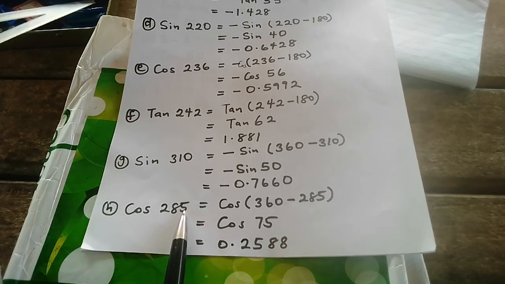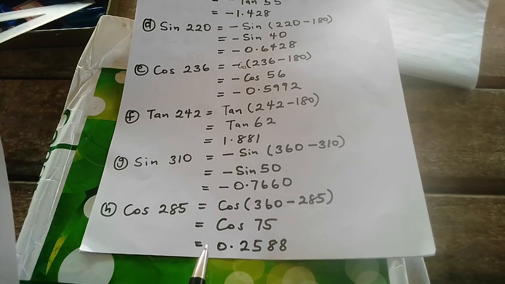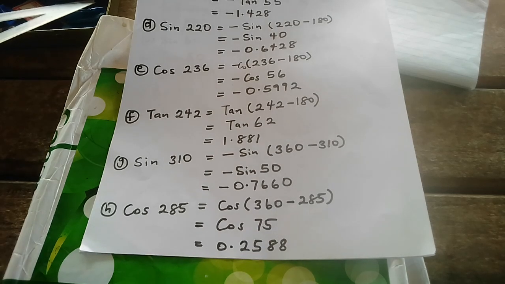The equivalent of 285 in the fourth quadrant will be 360 minus 285, which is 75. So you look for cos 75. Cos of 75 is 0.2588. So that means you now have plus 0.2588.